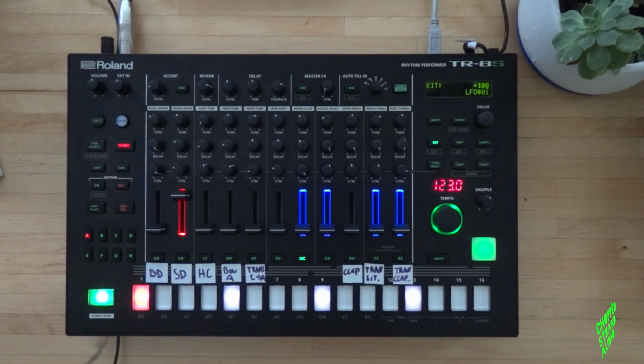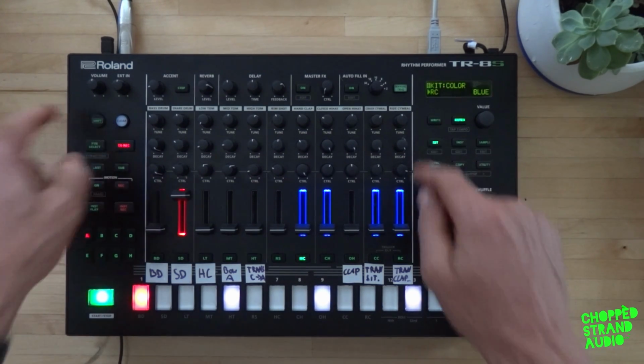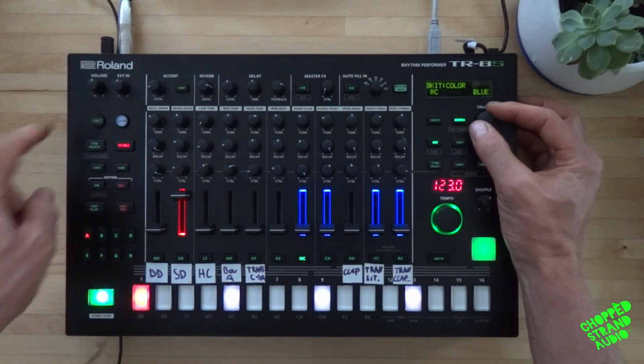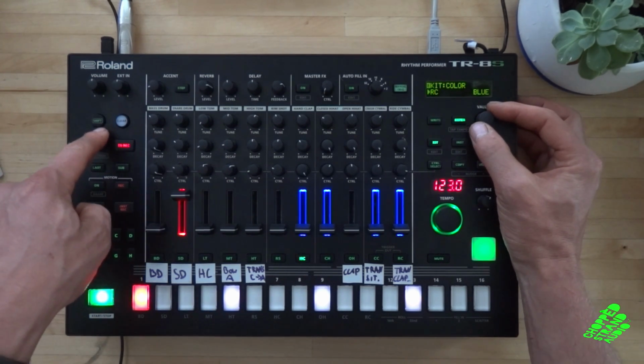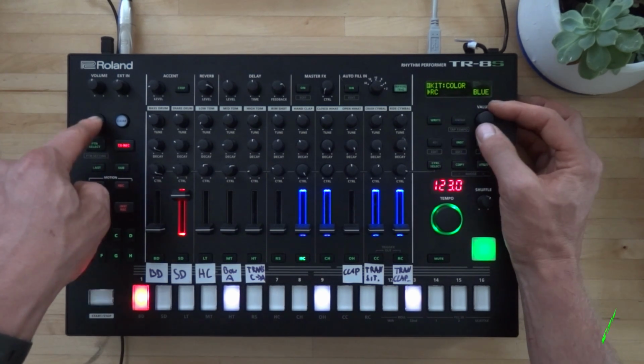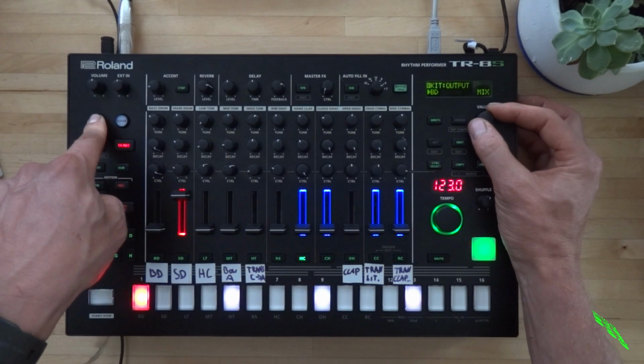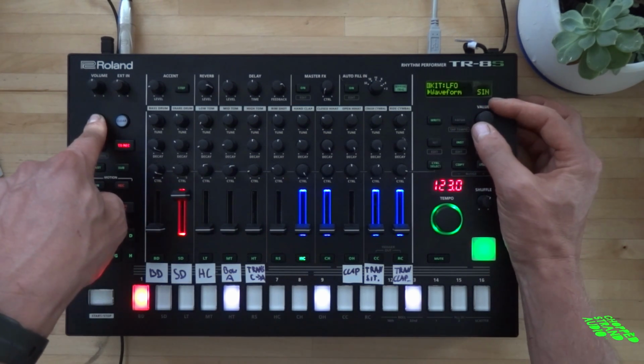This is video number 19 in my video tutorial series about the Roland TR-8S Rhythm Performer. This time I want to explain the LFO. To access the LFO, press and hold down Shift and press Kit. Scroll through: hold down Shift and then scroll through. That brings you faster to your destination.